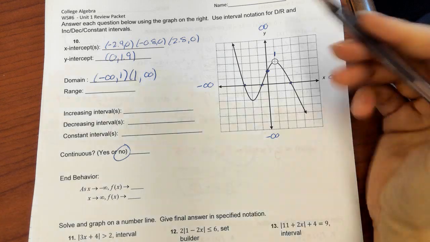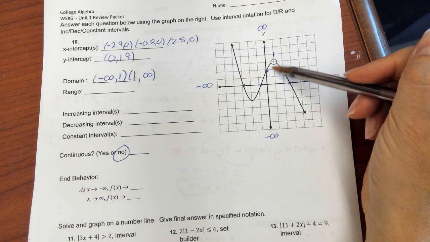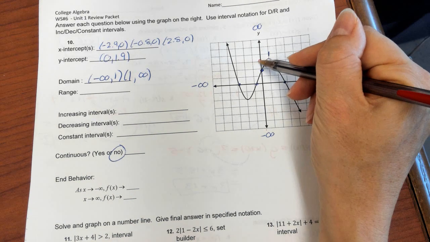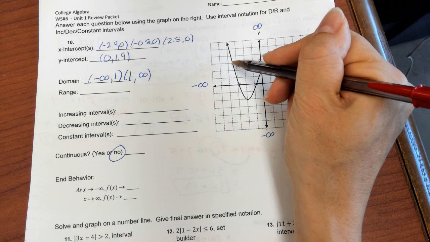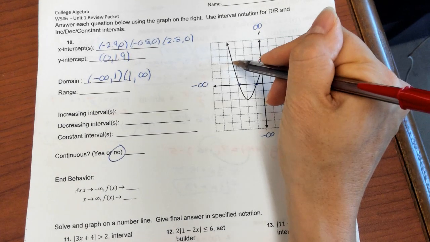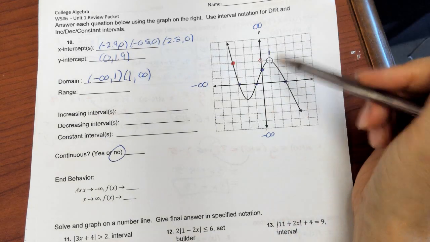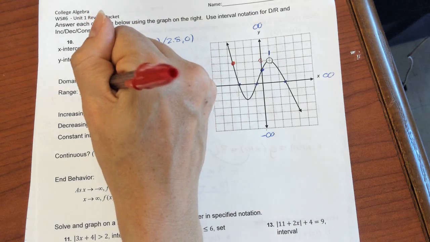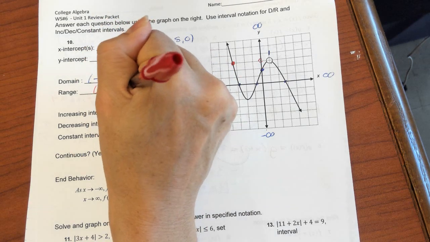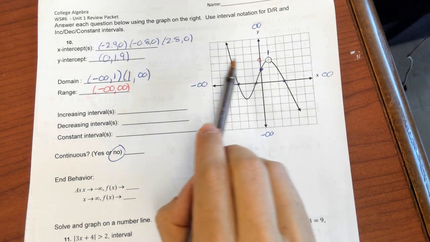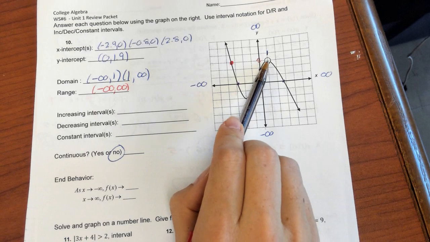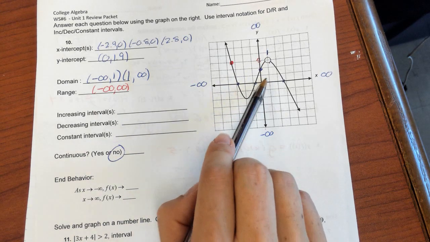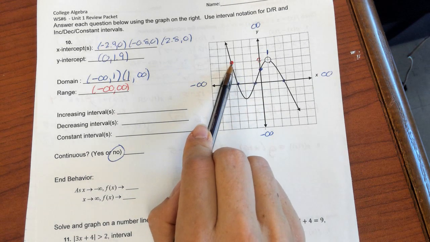My range, as I go up, I see there's a hole here, and that happens when y is 3. However, I do have a value when y is 3. I have a value right here. So even though there's a hole there, I have another option for 3. So my range is -infinity to +infinity. Because there is another option here. There's no other option for 1. There's no other x value that is 1. But there is another y value that is 3.